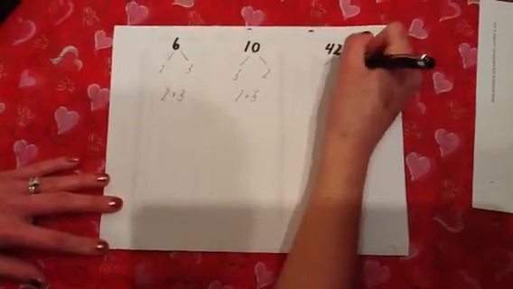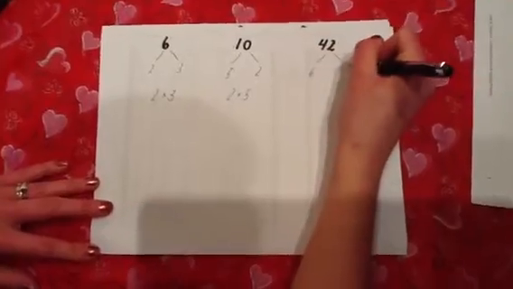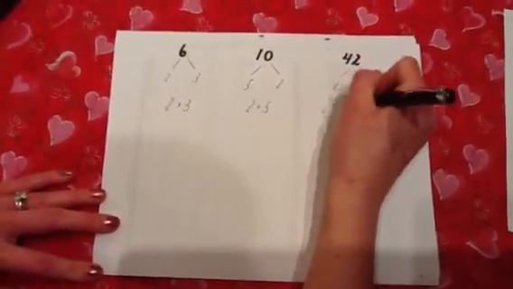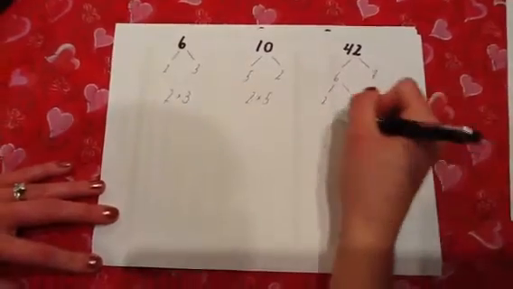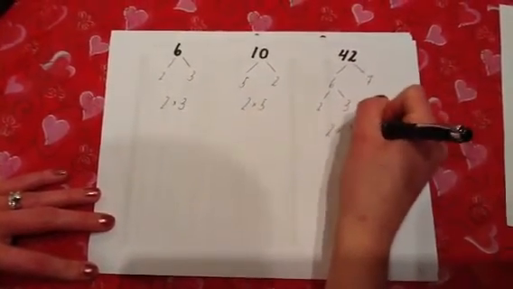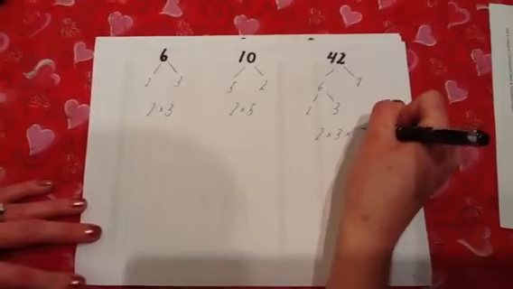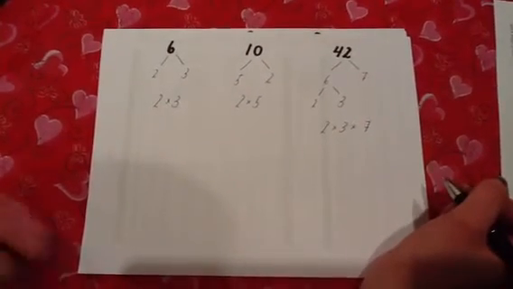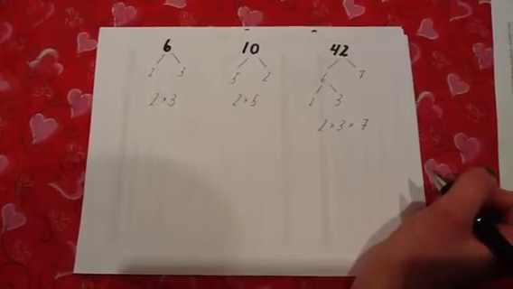And then 42 would be 6 times 7. And 6 is 2 times 3. So as a product of primes, it's 2 times 3 times 7. So now we notice that, again, we have 4 different types of prime numbers. So we find the highest exponents.